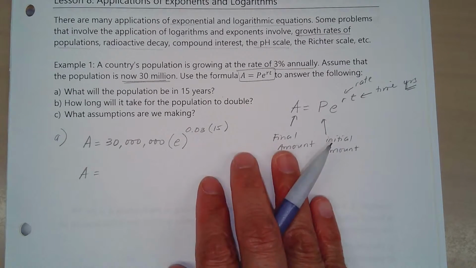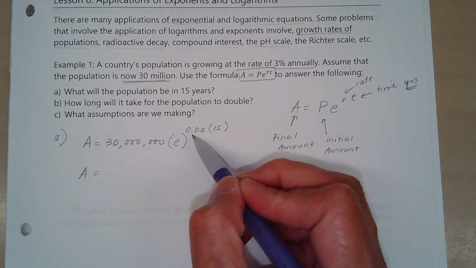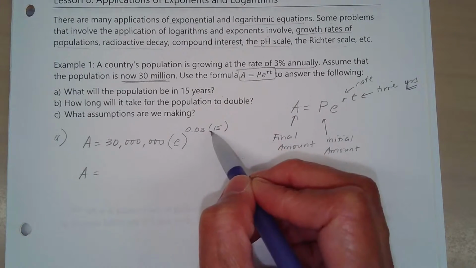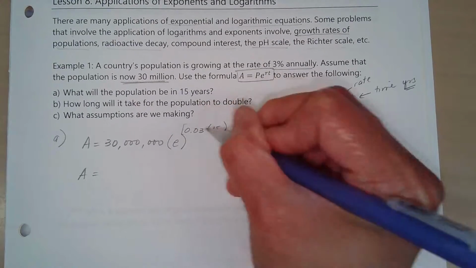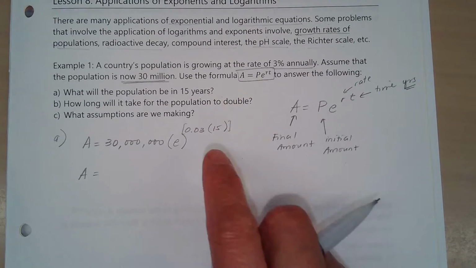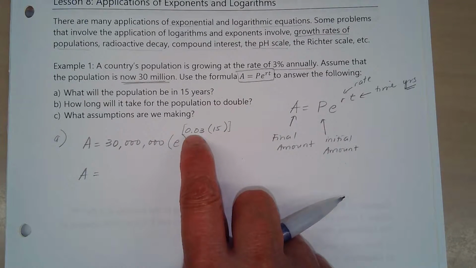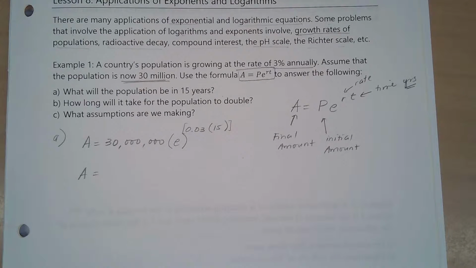So now the common error is typing in the exponent for E. If you need to do this all at once, I would suggest that you put brackets around it. When we say E to that exponent, it means the whole part of the exponent. I'll give you a chance to type that in, and I'll type it in as well.